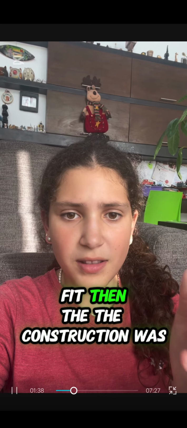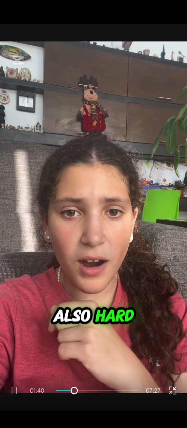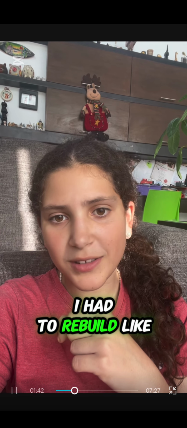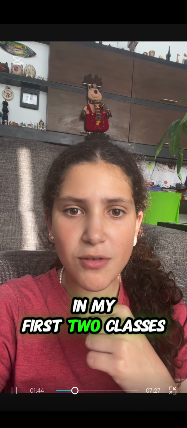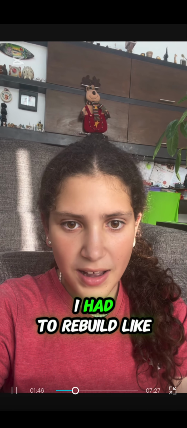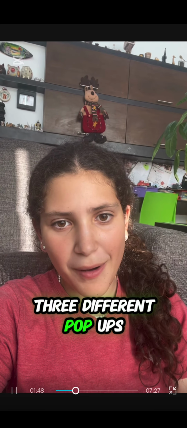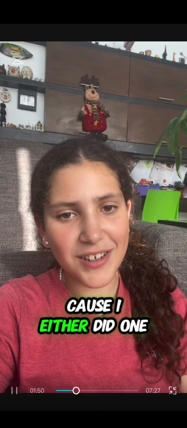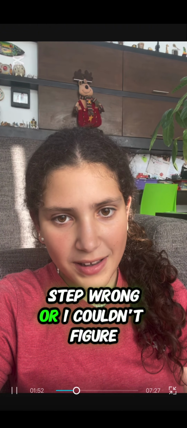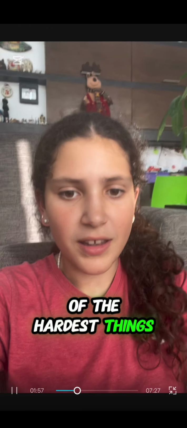Then the construction was also hard. In my first two classes, I had to rebuild like 3 different pop-ups because I either did one step wrong or I couldn't figure it out. And that was definitely one of the hardest things.